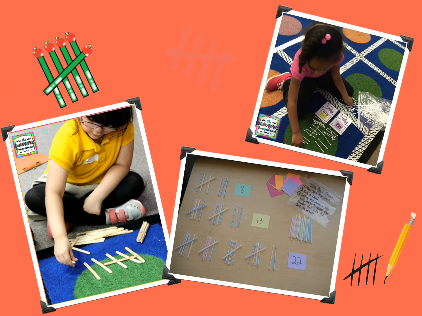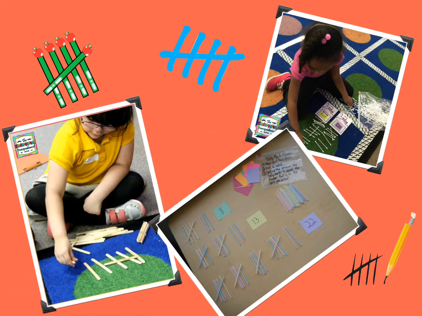As you see, grade 1, it's very easy and fun to model the tally marks with different objects we can find at home. So these kids use different objects such as the cotton buds, the straws, and the popsicles.